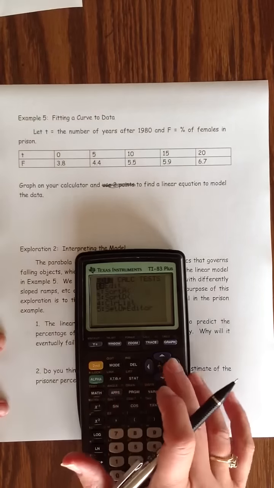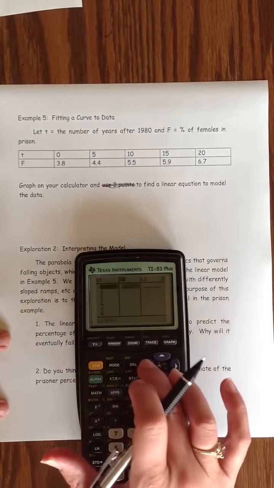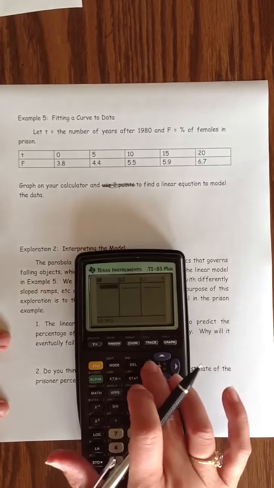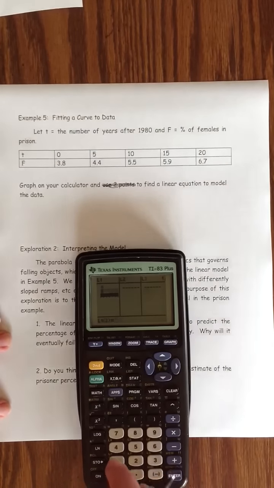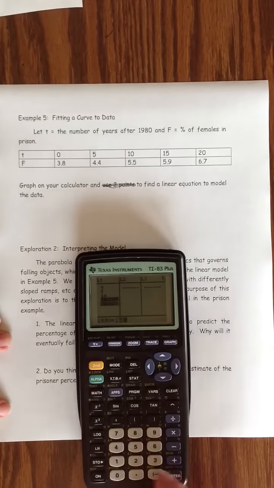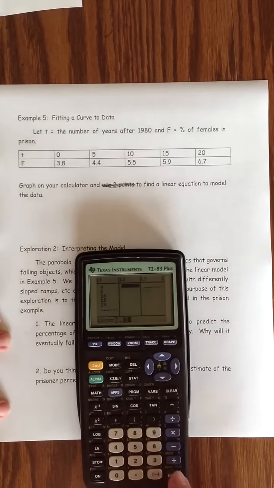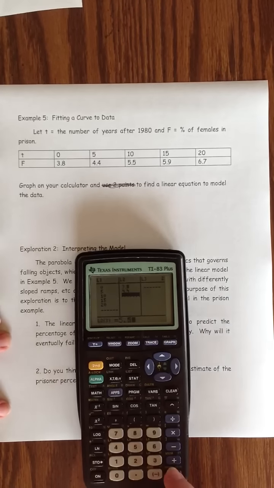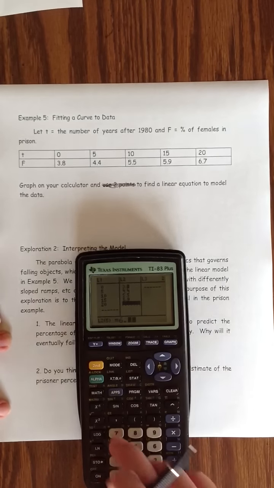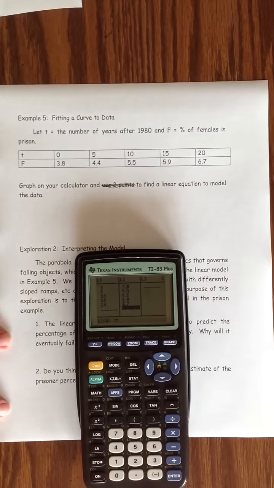So let's put our data into the calculator. We do Stat, Edit, and we clear our lists. We enter our data. We have 0, 5, 10, 15, and 20. When we move to the second column, we have 3.8, 4.4, 5.5, 5.9, and 6.7. So we've entered the data into our calculator.